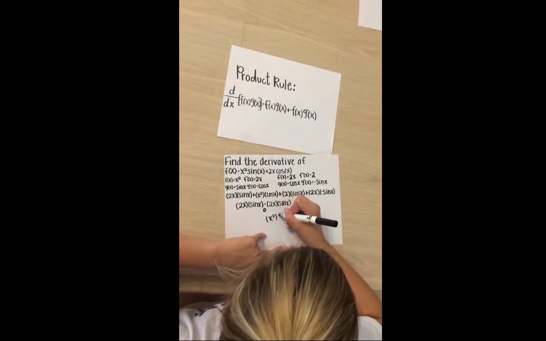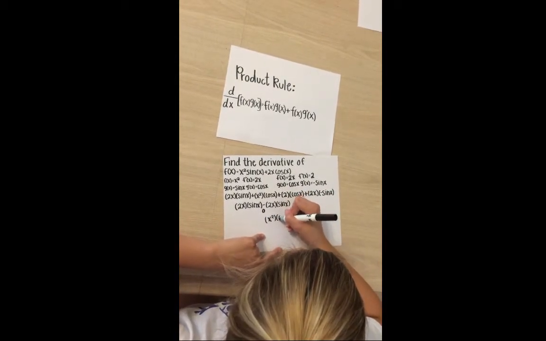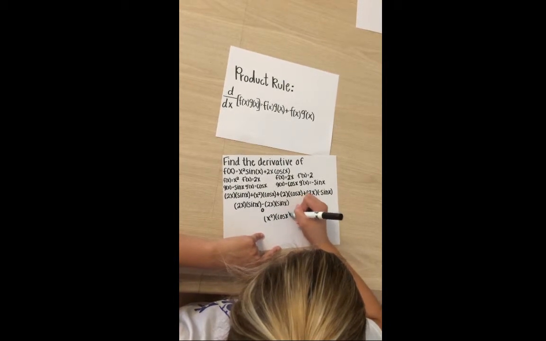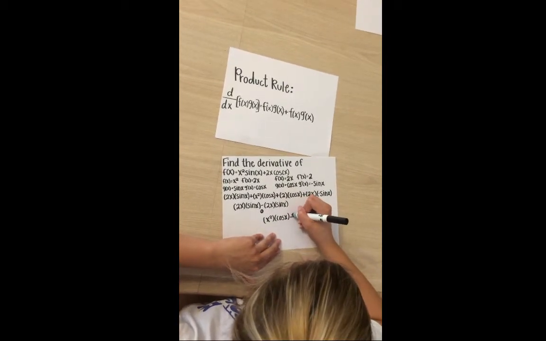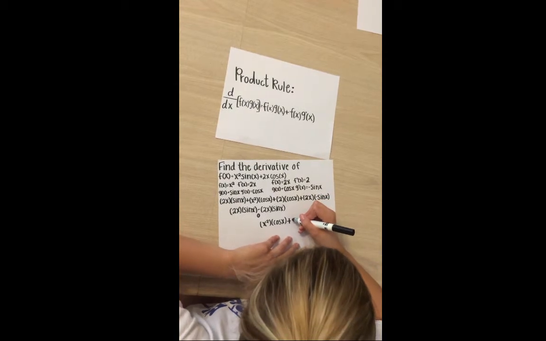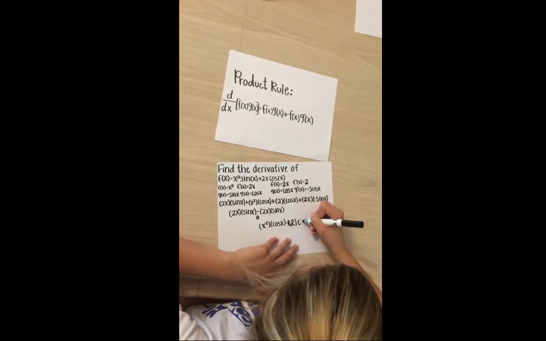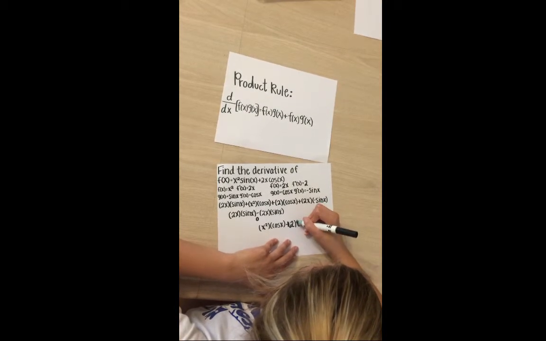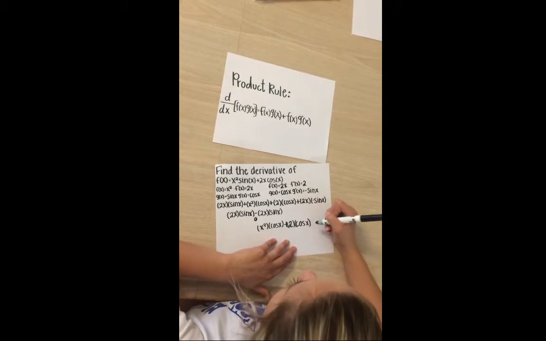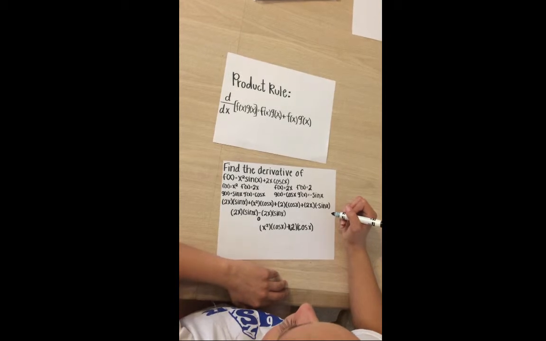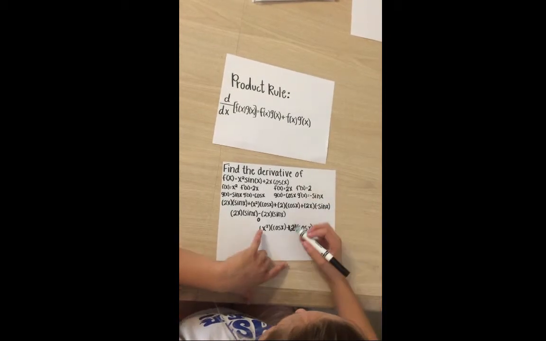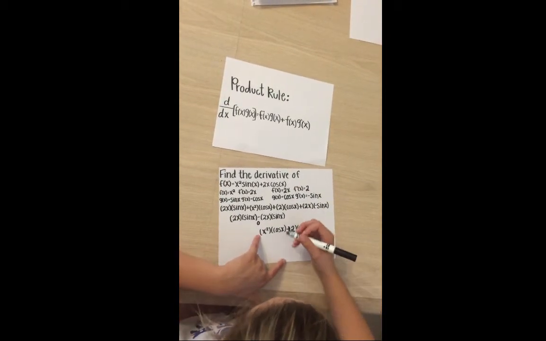So 2x times cosine x plus 2 times cosine x. And from here, you can add these two together.